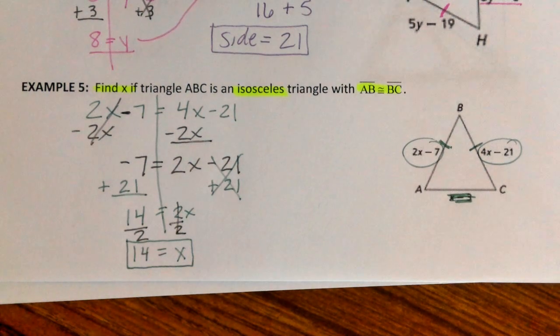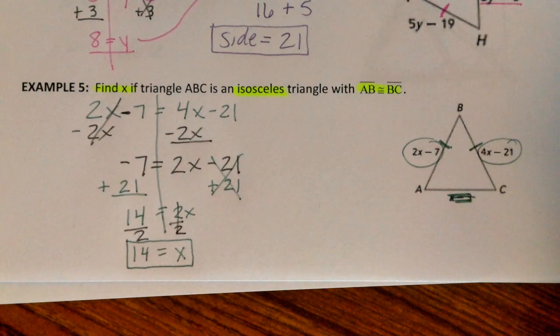So this is the stuff you need to know about your sides and your angles, including having algebra on your isosceles and your equilateral triangles.